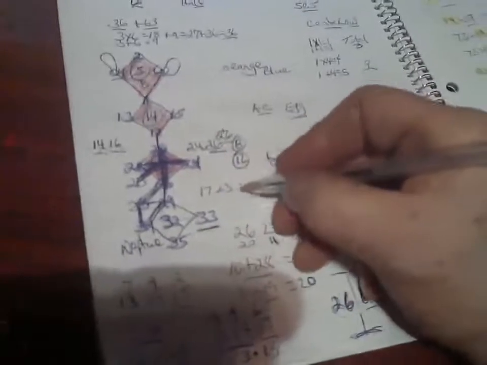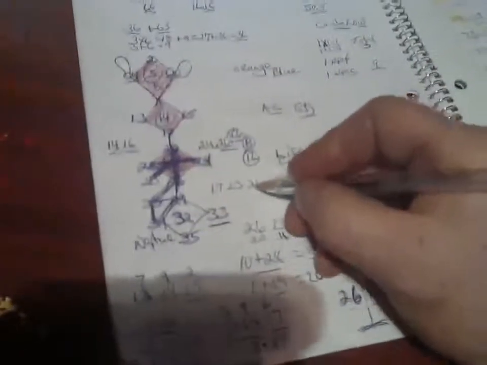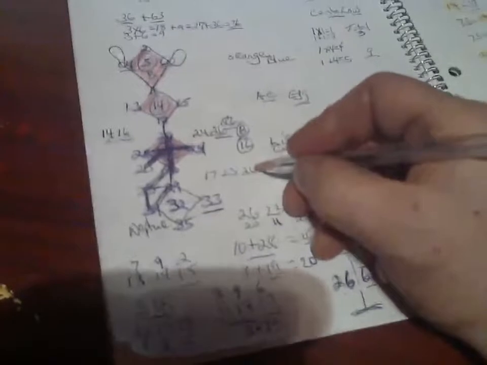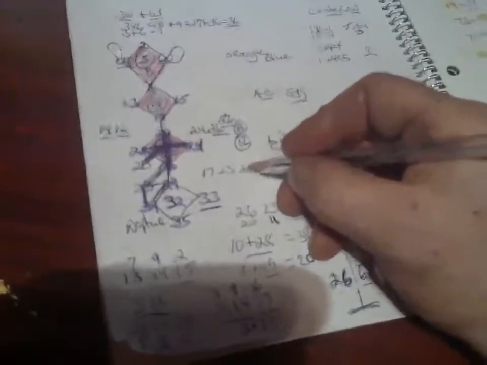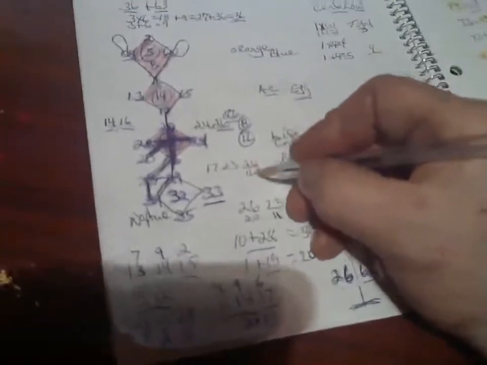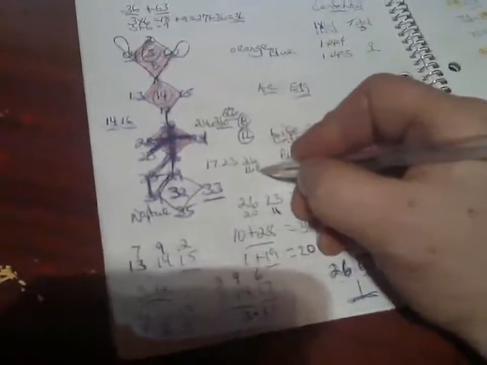We're going to go 17 for this one over here. Then we're going to go 23, and then we're going to go 26. This one, 26, 2 times 6, 2 plus 6, will equal 12 and 8. I have to leave them separated, otherwise it equals 20.